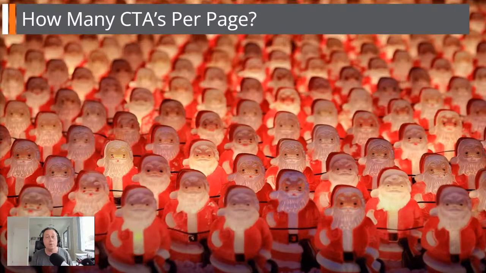But having different call to actions on the same landing page gives people a choice of what to do. And we don't really want to give people a choice when we're promoting a landing page. We want people to land on that page and see one clear thing to do. So how many call to actions per page? Just the one call to action. Because if you have more, then it's going to decrease the overall page conversion. That's not what we want. We want to push the page conversion up.